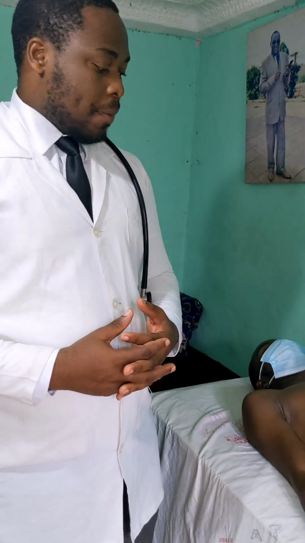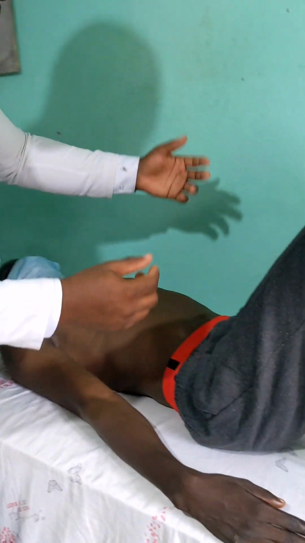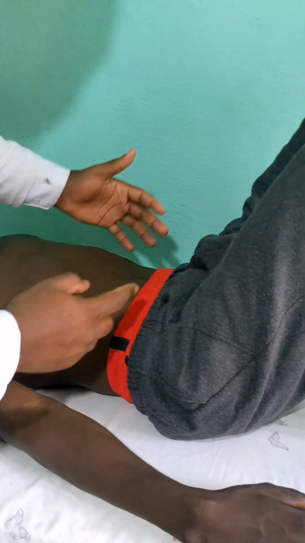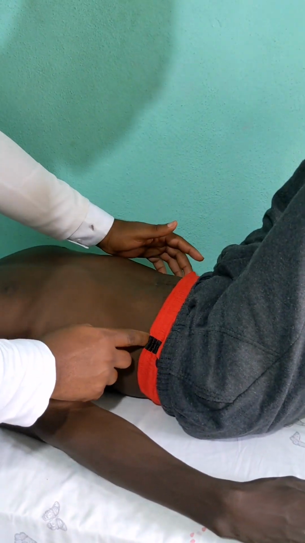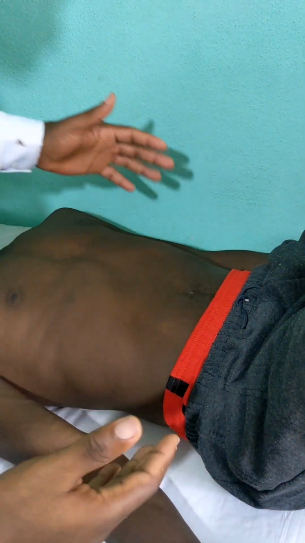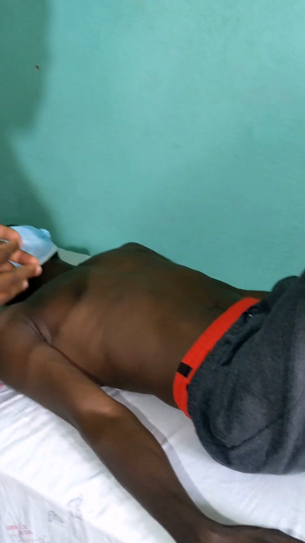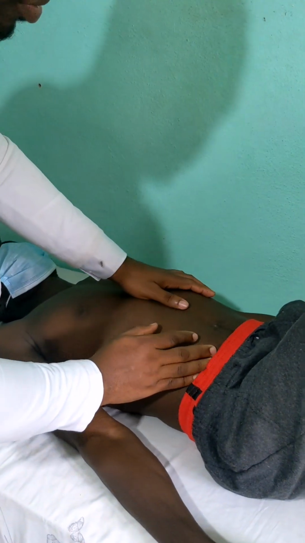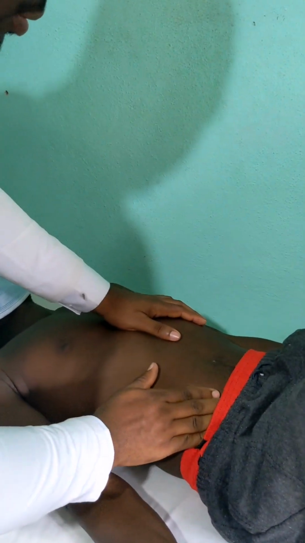Then the next aspect now is palpation. So normally, when you have to do an abdominal examination, the patient should normally have the short completely down until the genitalia should be completely visible. But in this case, you're not going to do that. Now, the next part is palpation. To palpate, we start with superficial palpation.